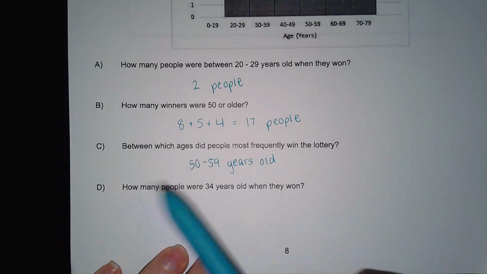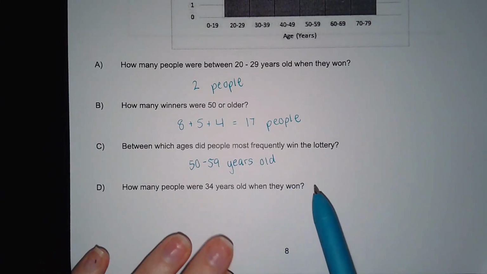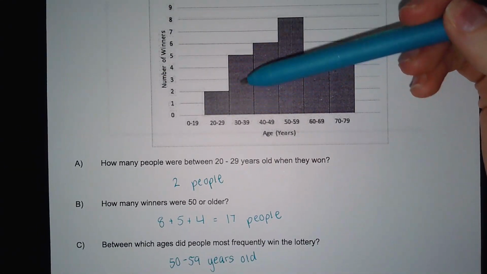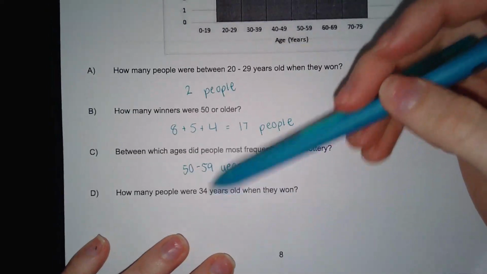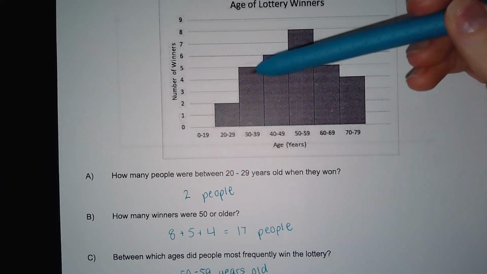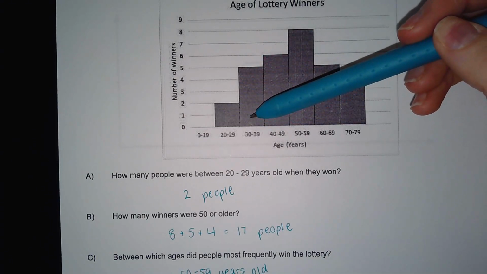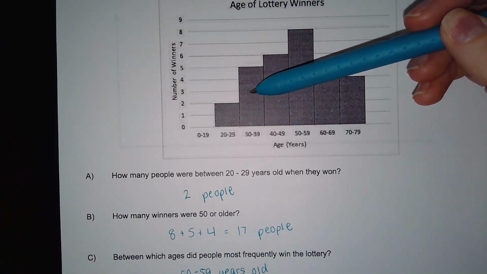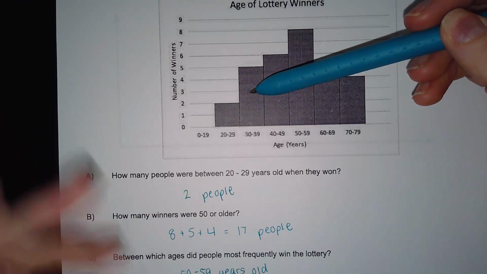And D says how many people were 34 years old when they won? Now, if we look at our graph, we have to be very careful of this question because we want to know specifically 34. This graph just tells us how many people were between 30 and 39, but we don't know about that individual value of 34. These people all could have been 31, or they could have been any age but 34, or they all could have been 34.